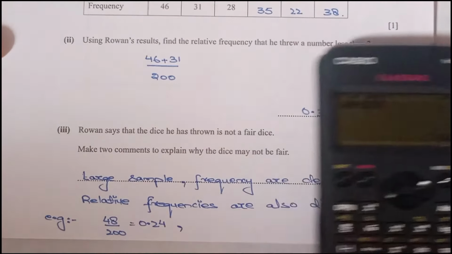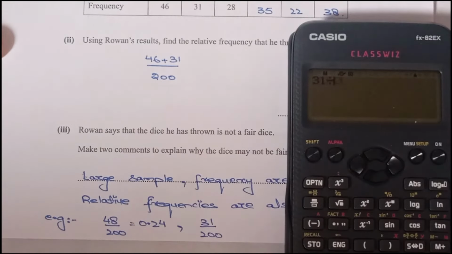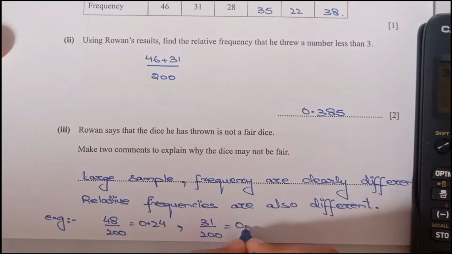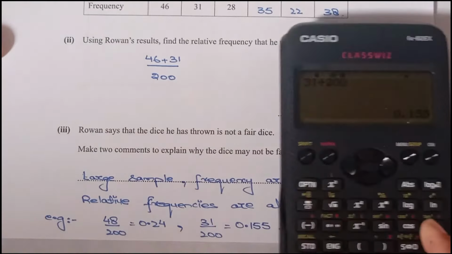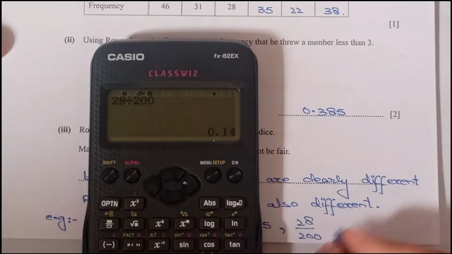If we find the second relative frequency, that is 31 divided by 200, which is 0.155. And the third relative frequency is 28 divided by 200, so this would be 0.14. So as you can see, relative frequencies are clearly different.